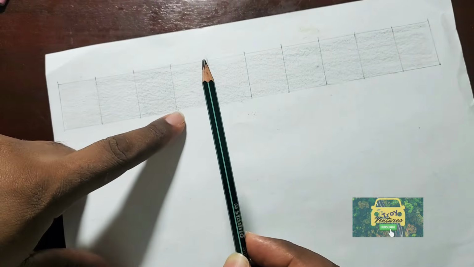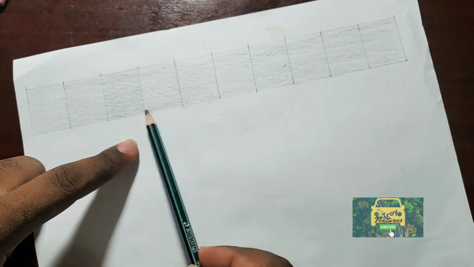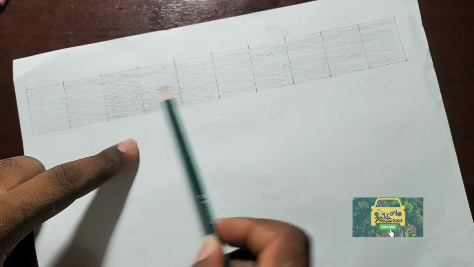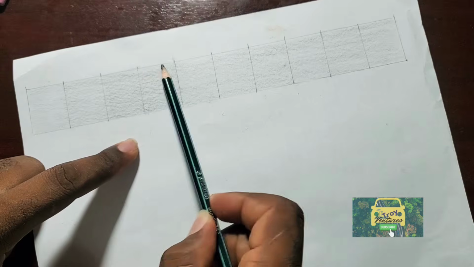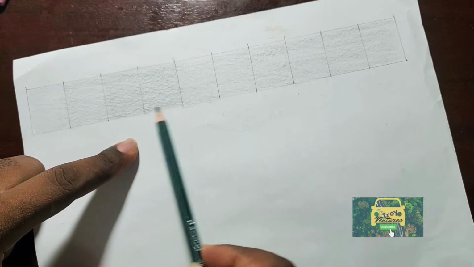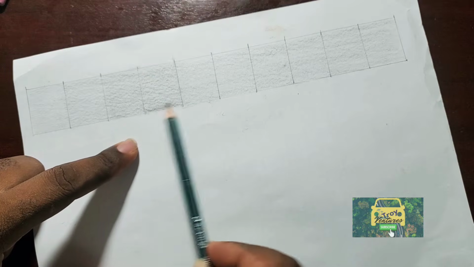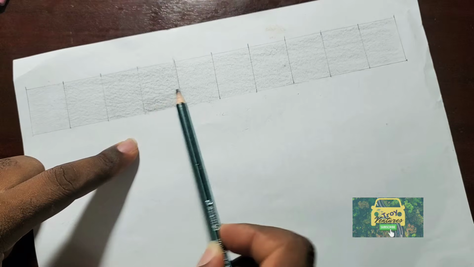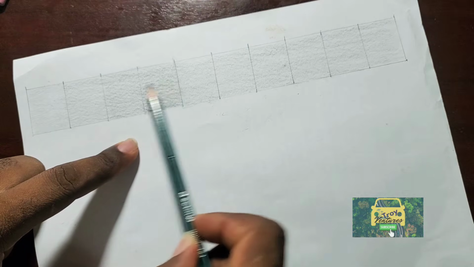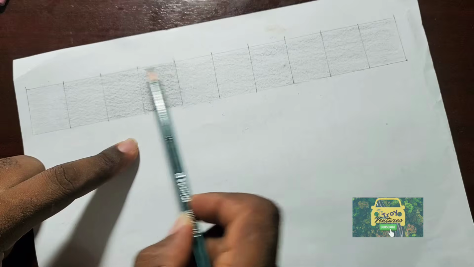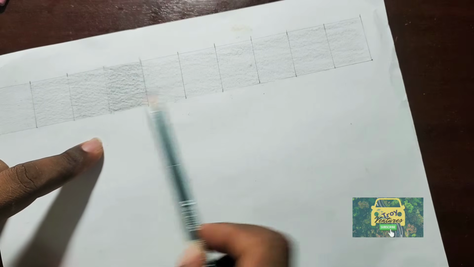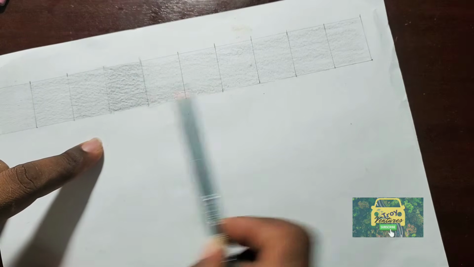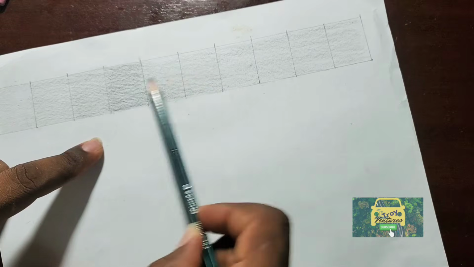Now we're going to move on to the fourth one. Overlapping again. Is it darker? No, so we need to add a little bit more pressure. Bingo. And then we'll continue with that same amount of pressure.